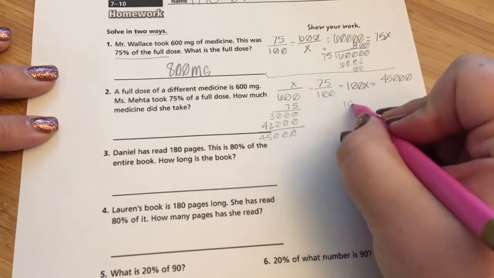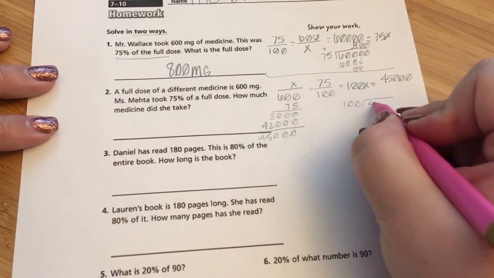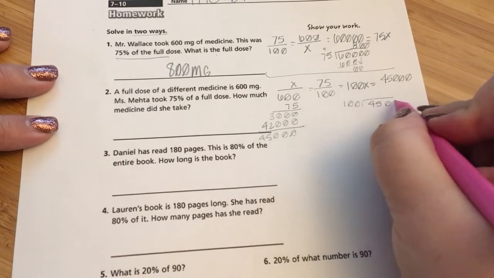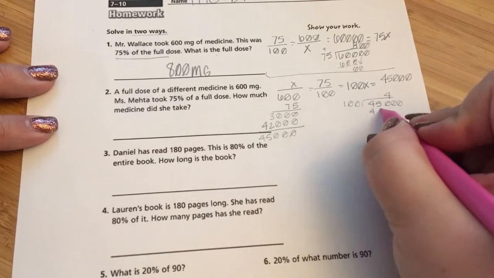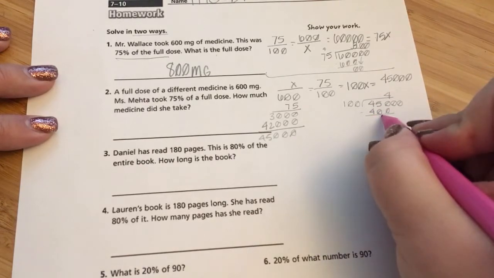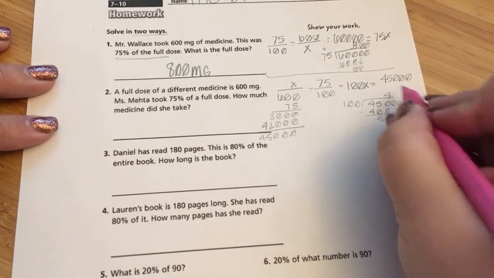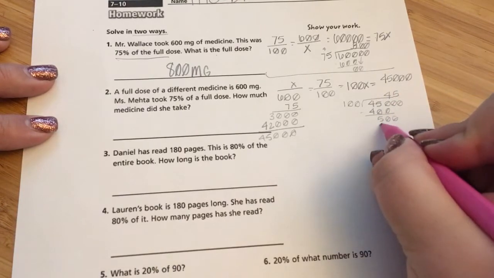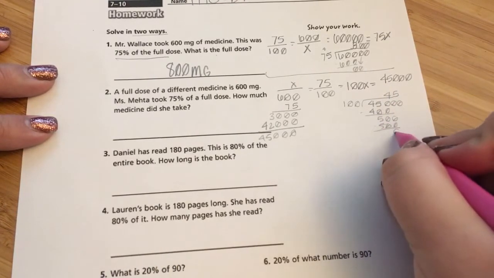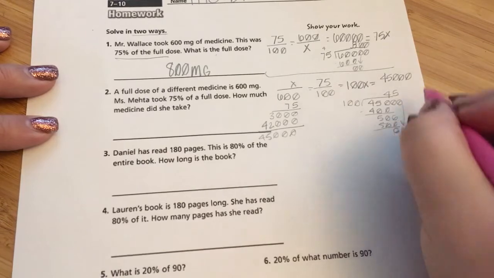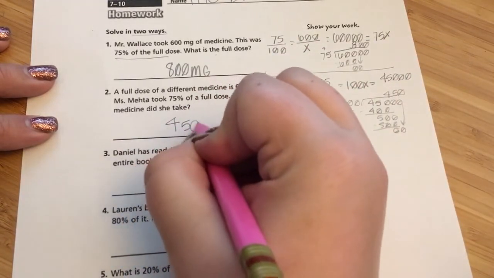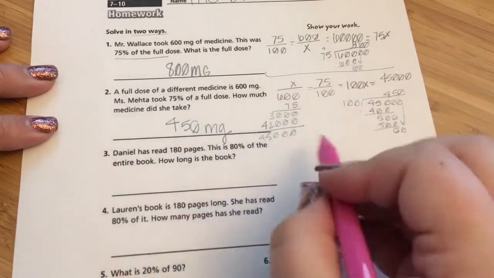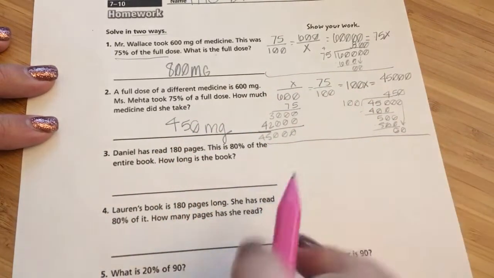Well, it can go into 450 4 times with 50 left over, because 100 times 4 is 400. Bring down the 0. How many times does 100 go into 500? 5 times. Then I bring down the 0, and it goes in there 0 times. So if a full dose is 600 milligrams, 75% is 450.